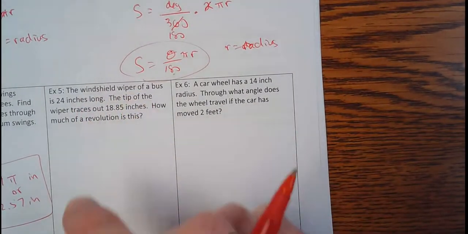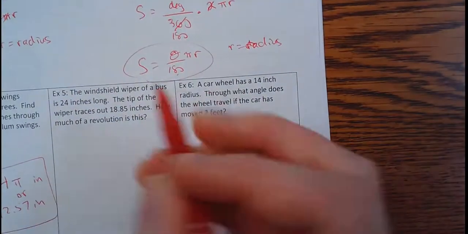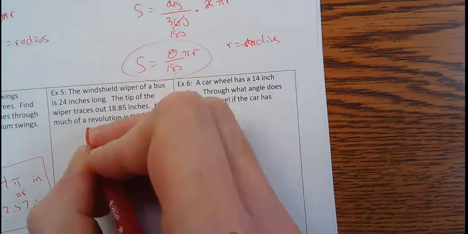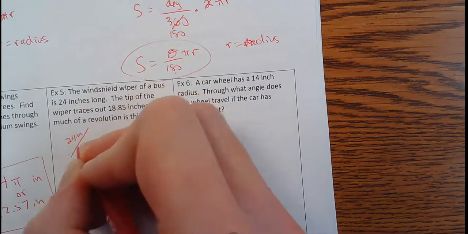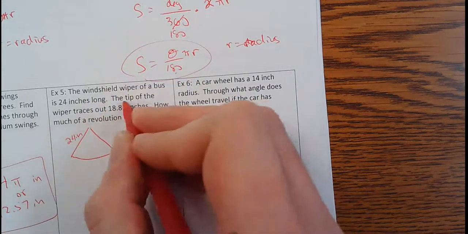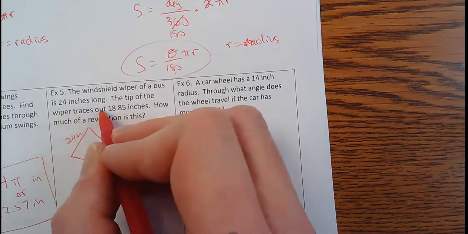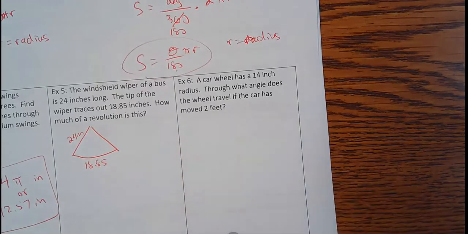The windshield wiper of a bus is 24 inches long. I always think the windshield wipers on a bus hang down and go back and forth like this too. So that's how I'm going to think of it. So the windshield wiper of a bus is 24 inches long, and it's going back and forth, cleaning this window off for the driver, and the tip of the wiper traces out 18.85 inches. Now, how much of a revolution is that?